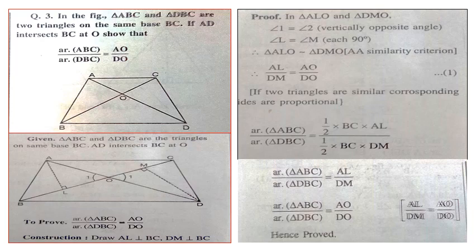Area of triangle ABC divided by area of triangle DBC is equal to 1 by 2 into BC into AL. That is, BC is the base and AL is the altitude. Similarly, in the denominator, 1 by 2 into BC into DM. Here the base BC is the same for both the triangles. Now 1 by 2 and BC will get cancelled. Then we get AL by DM. That is, area of triangle ABC divided by area of triangle DBC is equal to AL by DM.